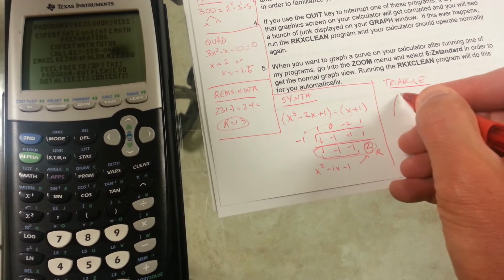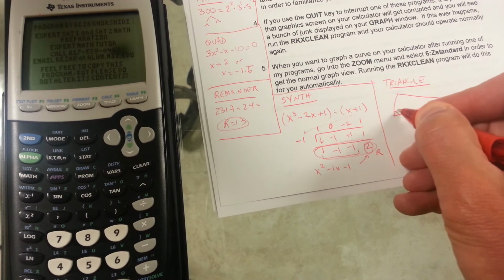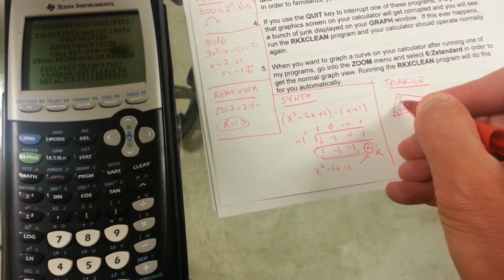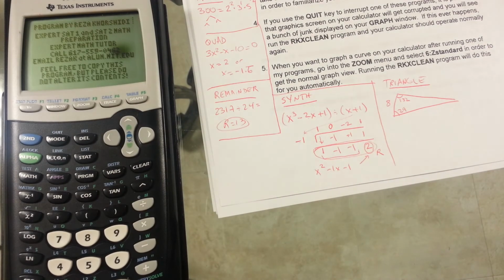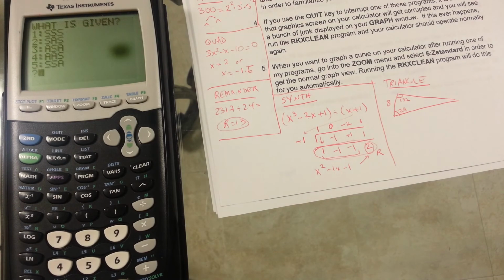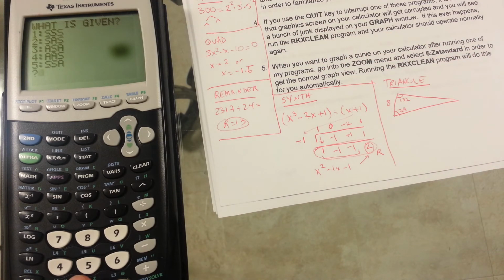So let's say, for example, I have a triangle right here. I know this angle is 29, this angle is 132, and this side is 8. Now, if I fire up this program, it says, what is given? So, in this triangle, according to this list, what I do have is angle side angle, which is option number 3. So if I press the number 3 and hit enter, it says enter your angles.